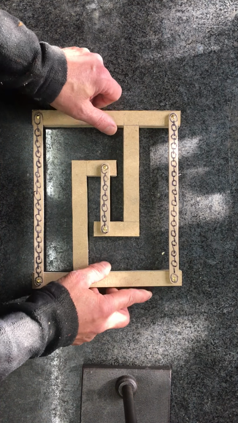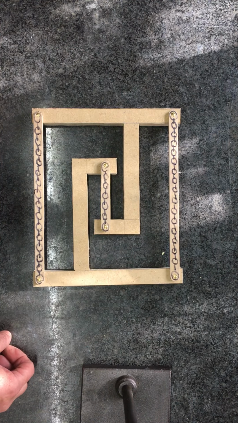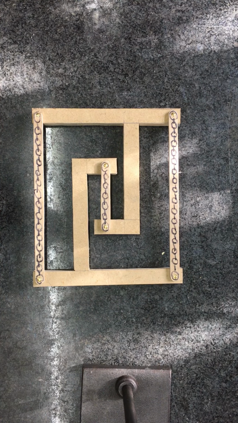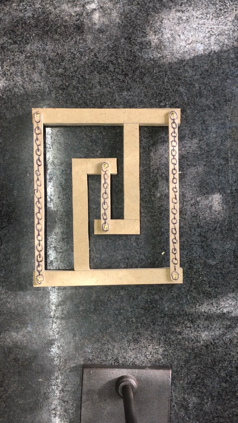So I'm glad that roughly what I thought was going to happen, not exactly what I thought was going to happen, but roughly what I thought was going to happen did turn out to happen.